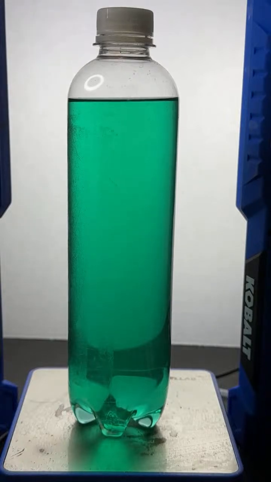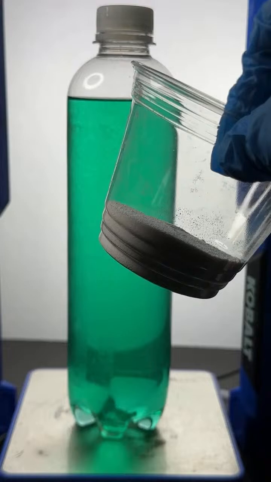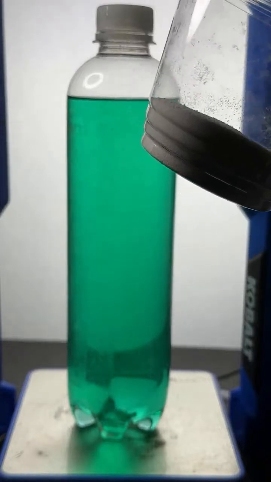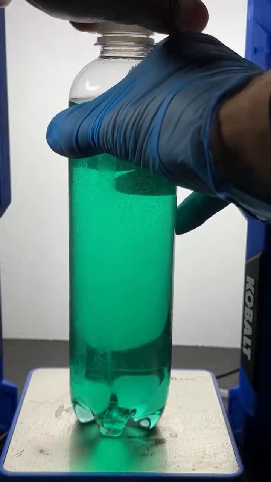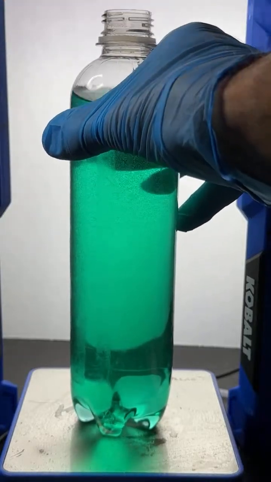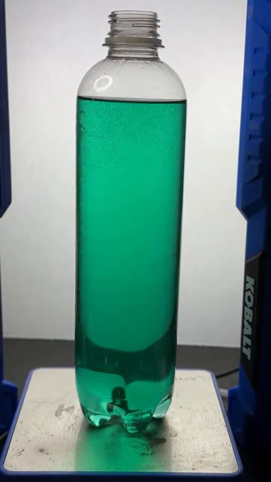Now what I'm going to do, though, is add a white solid. It's called sodium carbonate. I'm going to add this white solid to this green flask, and then we're going to talk about what happens. You tell me what you see, and then we're going to try to describe what we see using some chemical knowledge. Here we go.